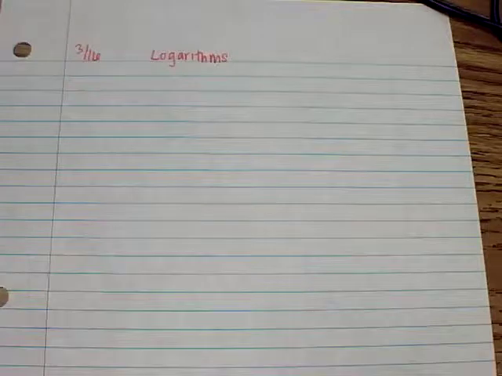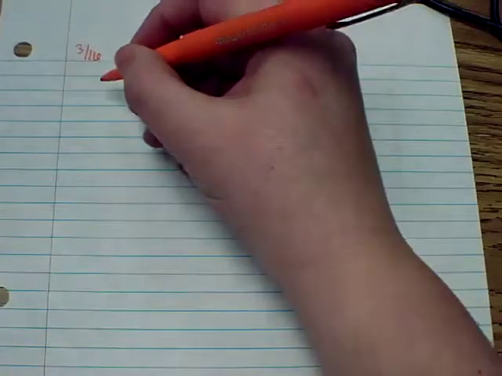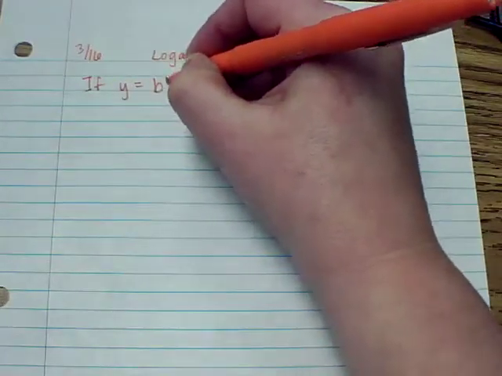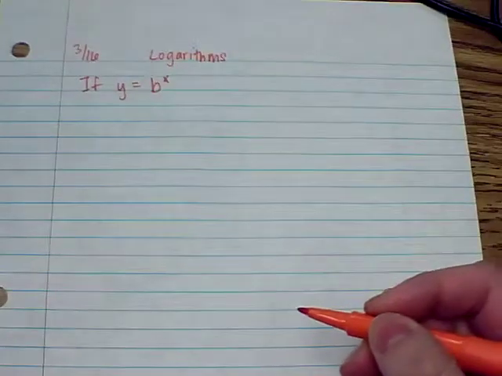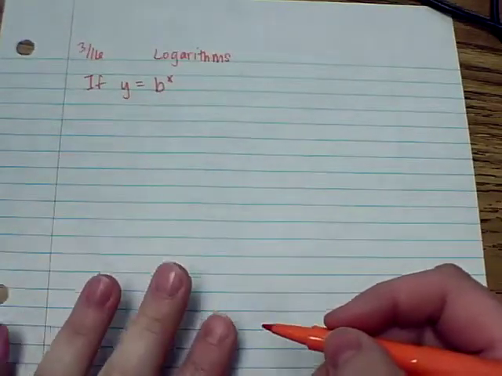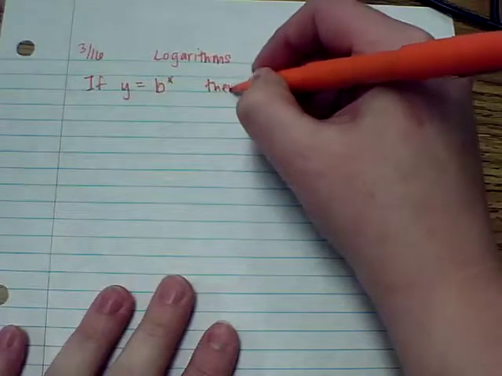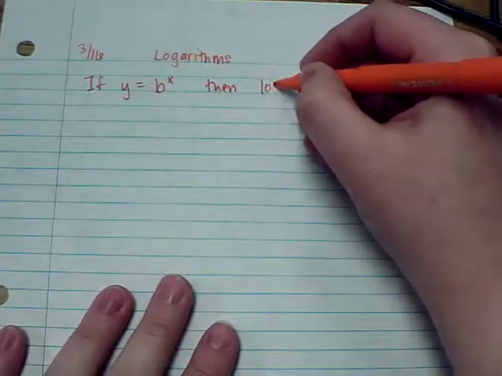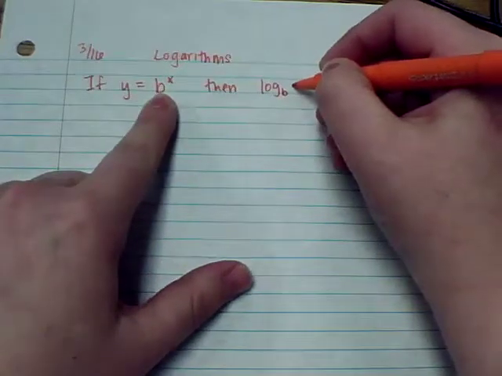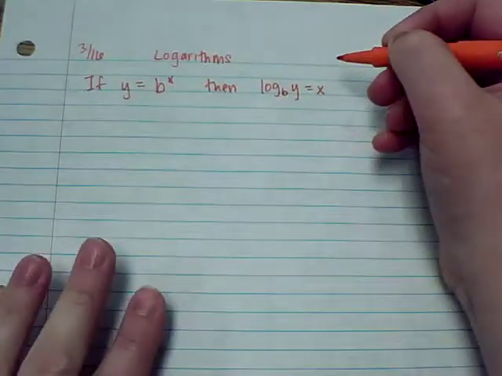Alright, today we're going to talk about how to go from a logarithm to an exponential function and vice versa, so from an exponential to a log. So if I'm given y equals b to the x, so that's our exponential, y is what it equals, b is the base, x is the exponent. Then I could rewrite that as log with the base b, so the bases are the same, y equals x.